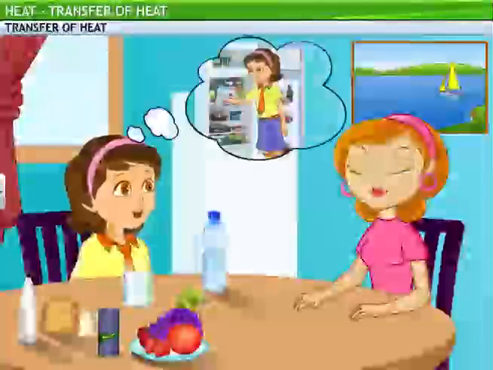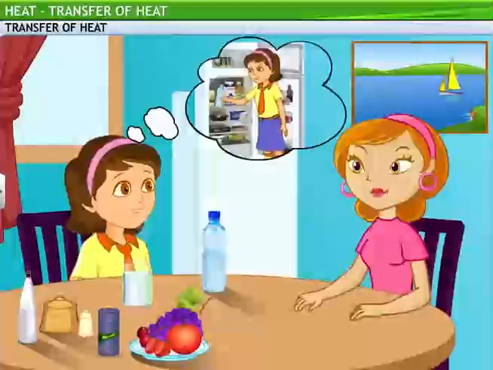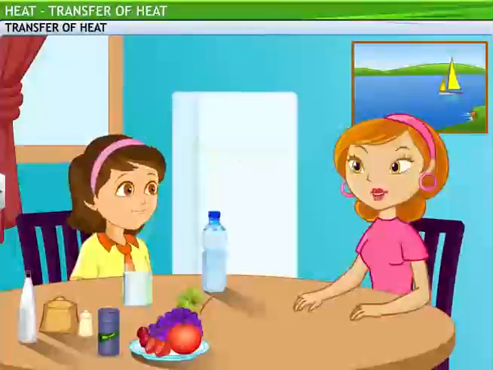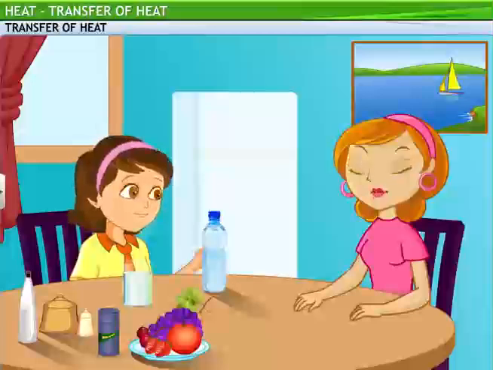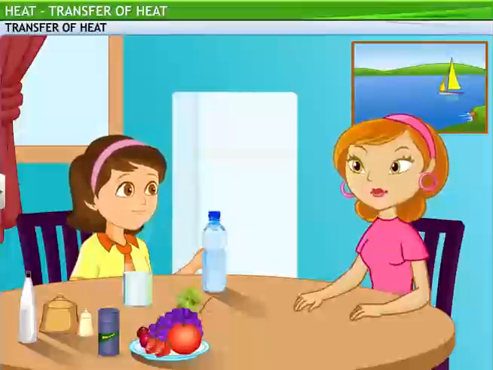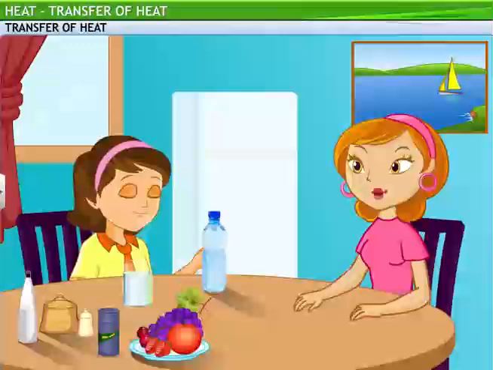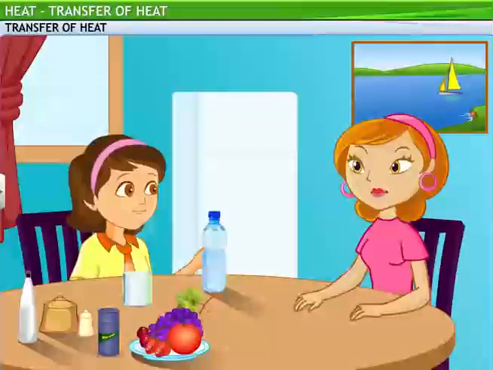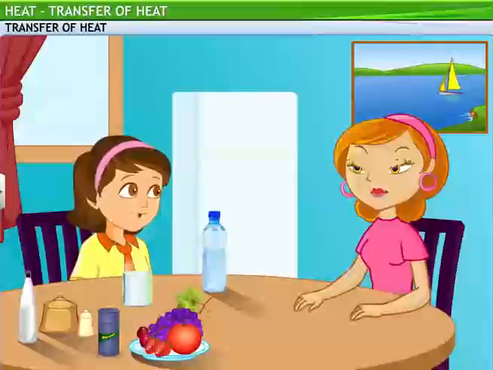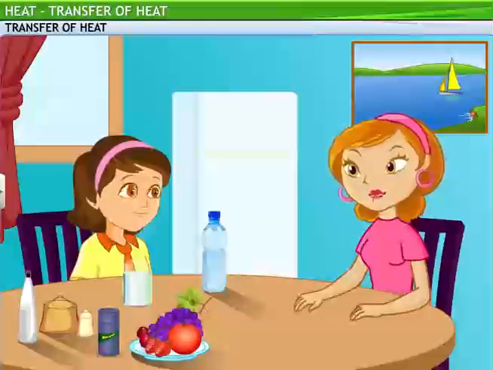Okay, but the water bottle is already cold. Well, try touching it now. It's been out of the fridge for a few minutes. Does it feel as cold as it did when you took it out? No, it feels slightly less cold now. Exactly.